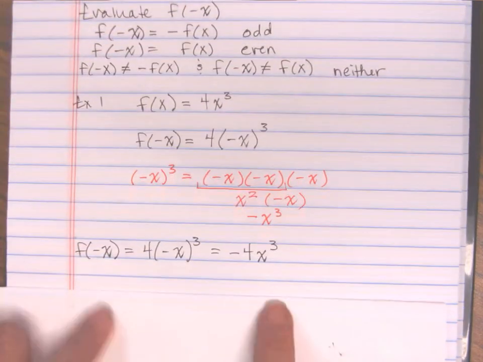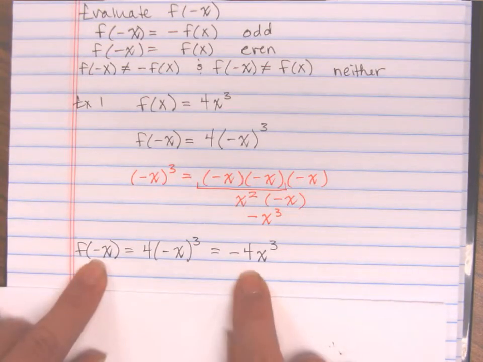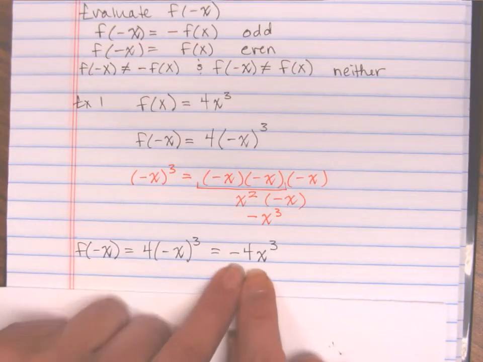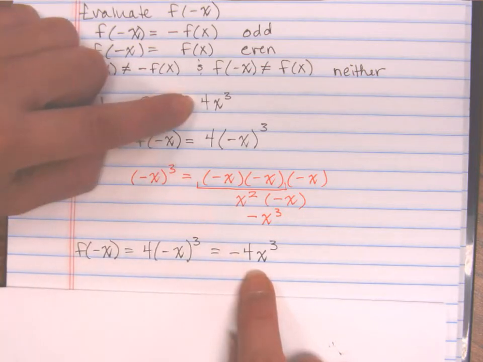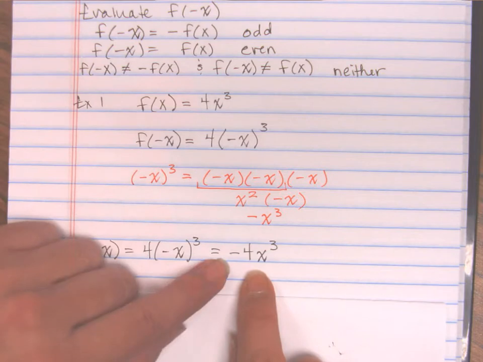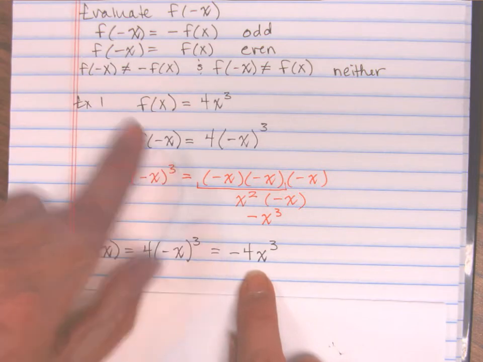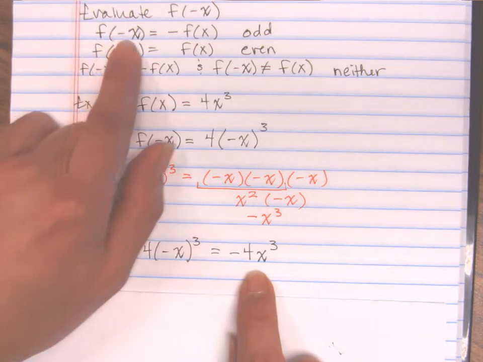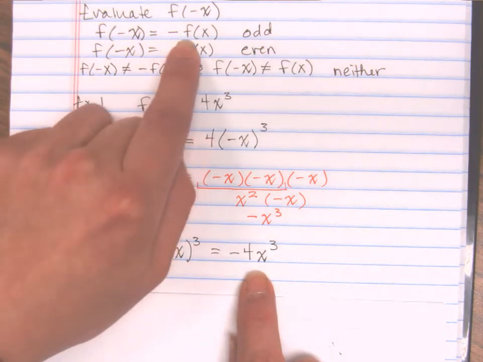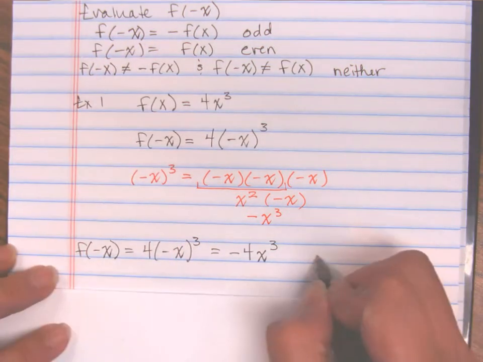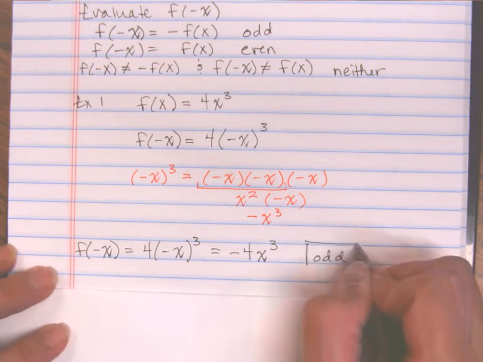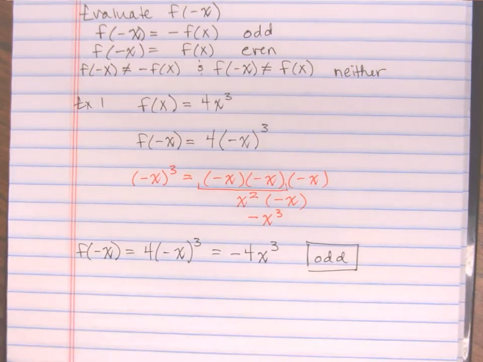So f of negative x ended up being the exact same function with my sign changed. I started off with positive 4x cubed and I ended up with negative 4x cubed. So f of negative x equals negative f of x. So this function is odd.